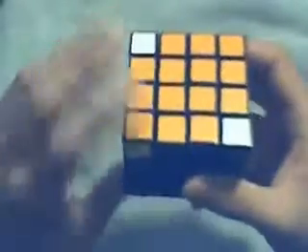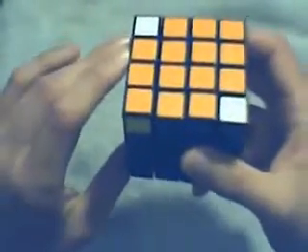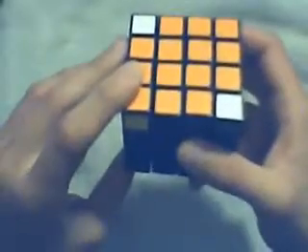And so, to fix this one, we use what I affectionately refer to as the FU algorithm. And it's F prime, U prime, F U, F, R prime, 2F U, F U, F prime, U prime, F, R. Now, you'll notice it solved our corners.